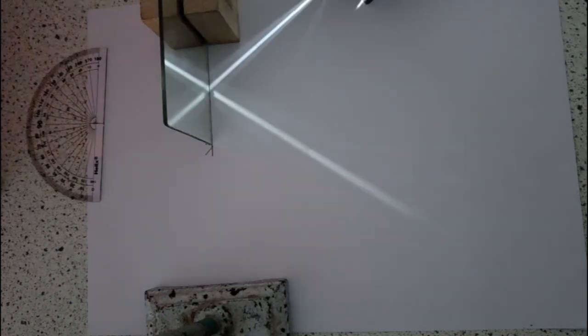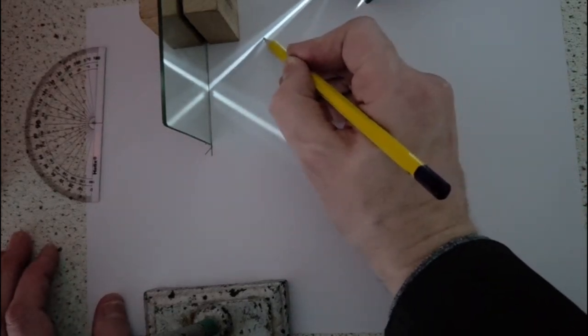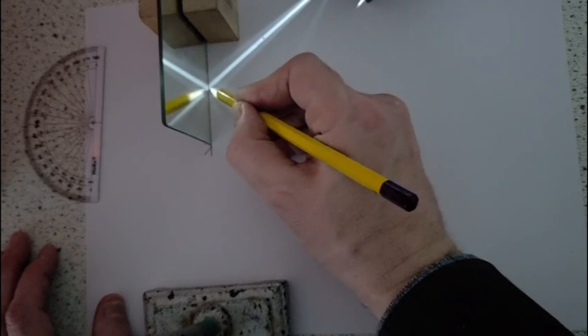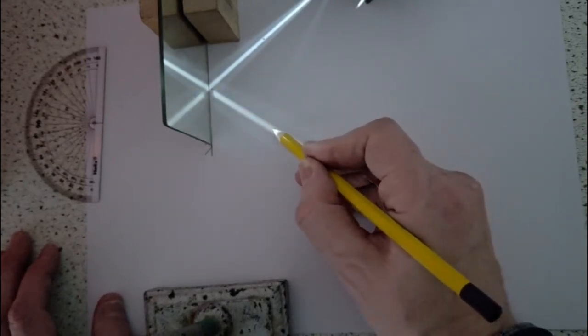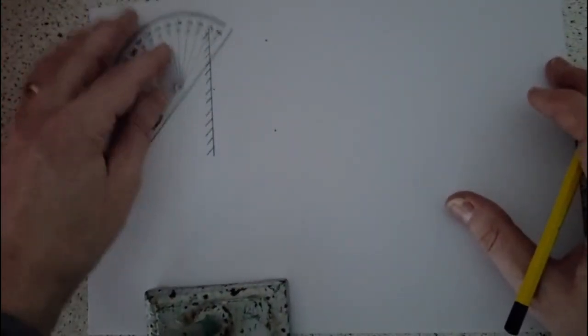And now I'm going to shine my ray box at that mirror and we're going to look at what the light does. You can see the light bounces off. So what I'm going to do is make a mark where the light starts, where the light hits the mirror bang in the center, and where the light ends up. And then I can turn off my ray box and trace the path of the light.